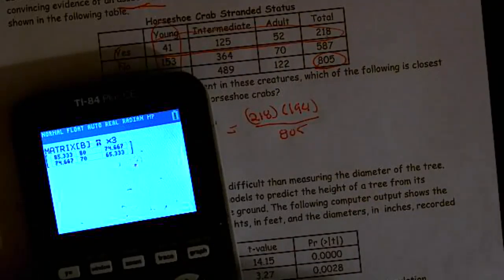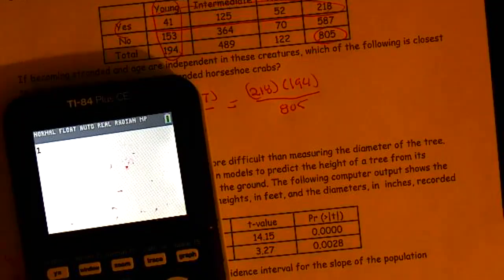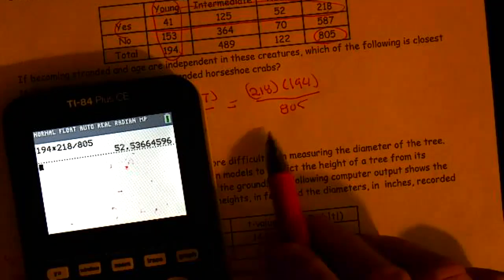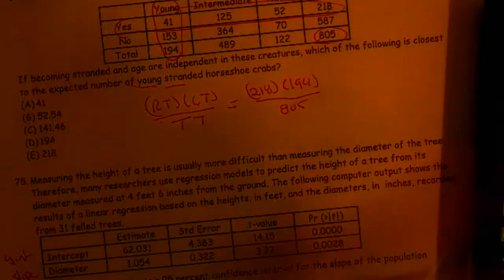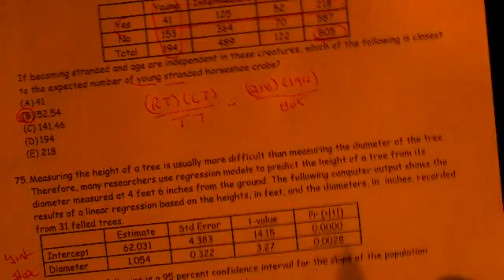So when I multiply those out, 194 times 218 divided by 805, I end up getting 52.53. My closest answer is B. So the answer to 74 is B.